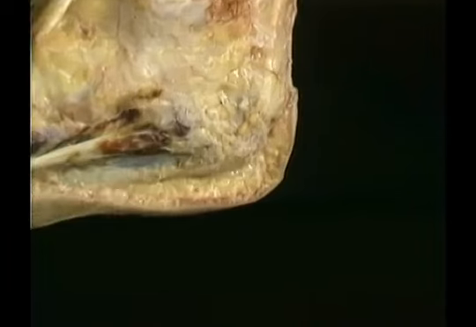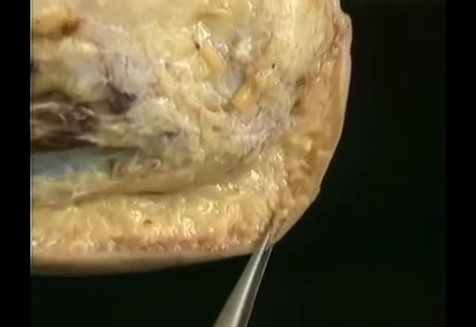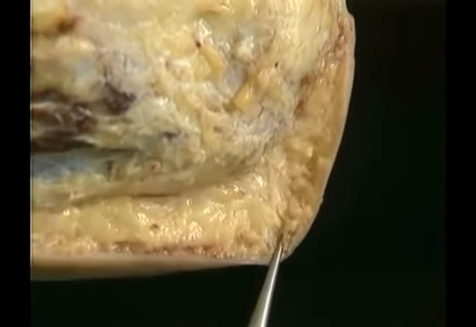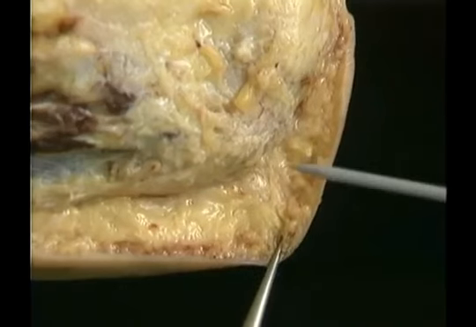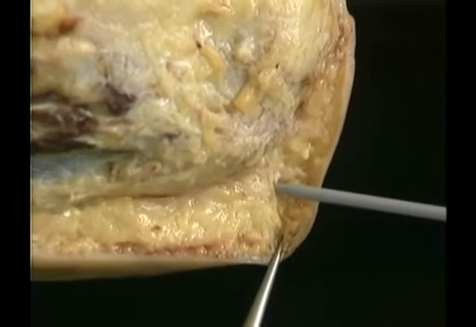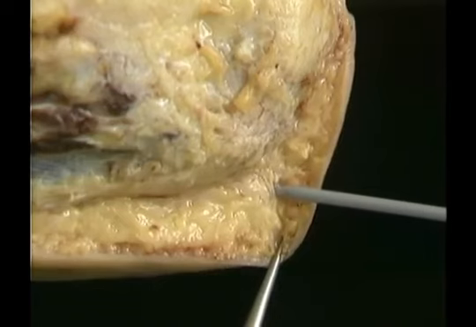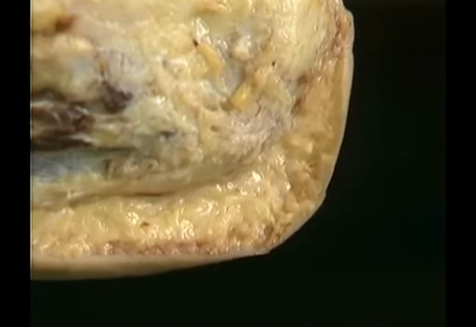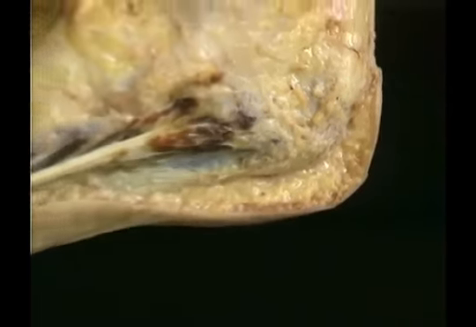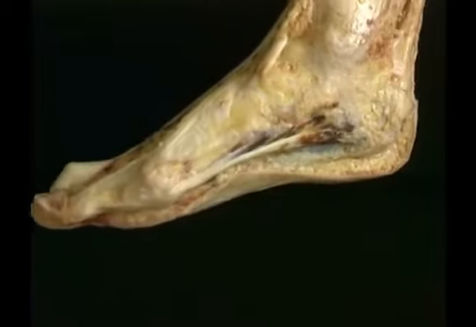The skin on the sole of the foot is tethered to the deeper tissues by numerous firm strands of fibrous tissue. These strands arise from the underlying bone and the plantar aponeurosis and pass through the fat into the subdermis, keeping the weight-bearing skin firmly in place.